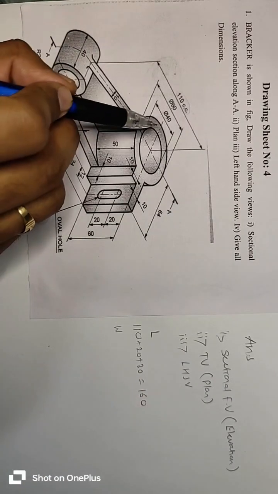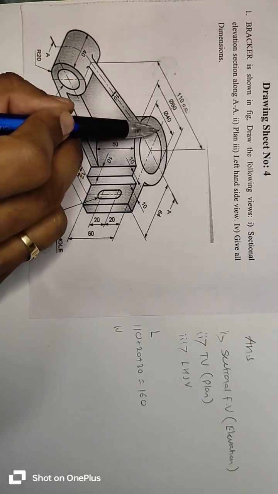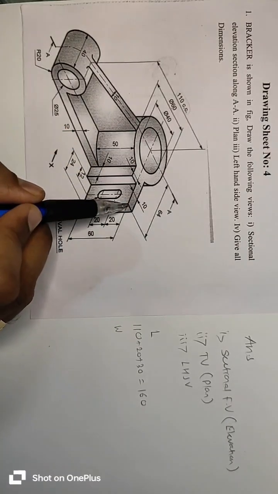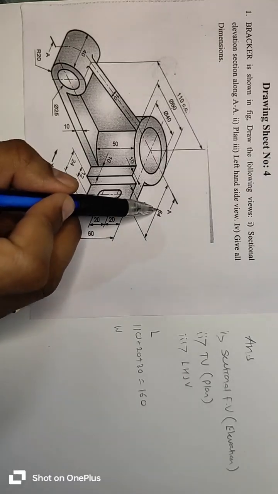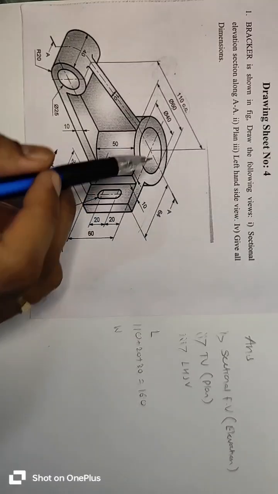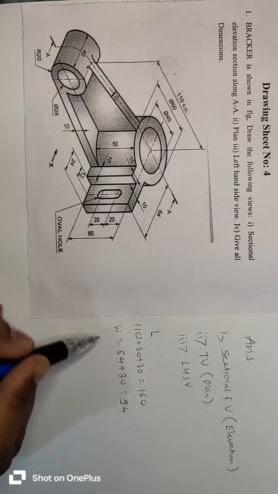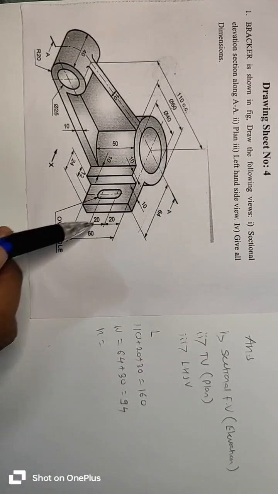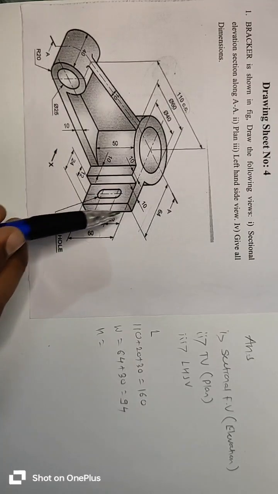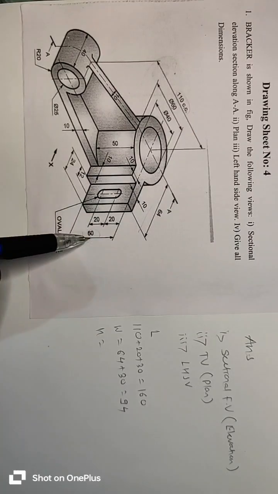Then width means the maximum width. This cylinder has a diameter of 60, and from the center point of the cylinder the extreme front point is at 64 mm. So the width is 64 plus the radius 30, that is 94. The total height is given as 60, from this point to this point. This is the total height. Check for any complications in the diagram. The maximum height is 60.